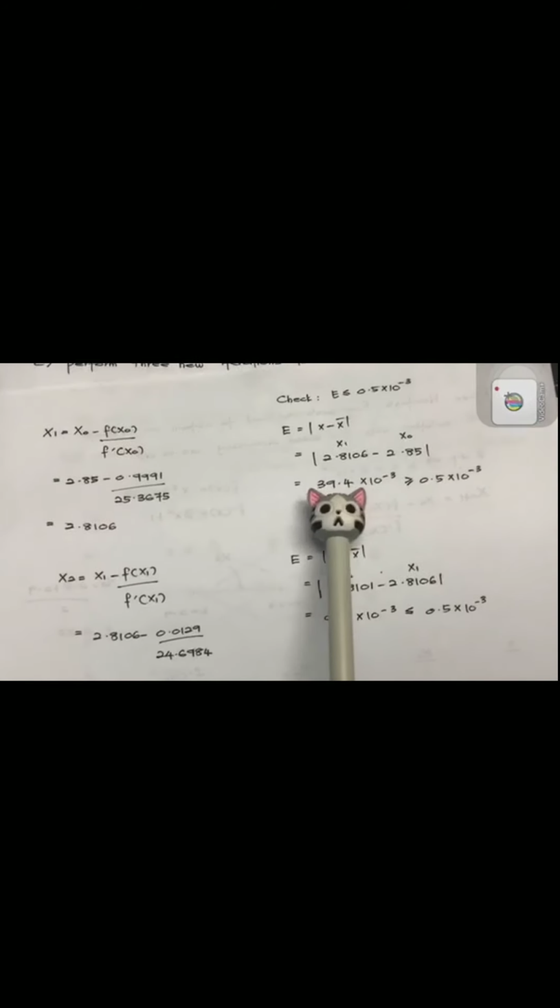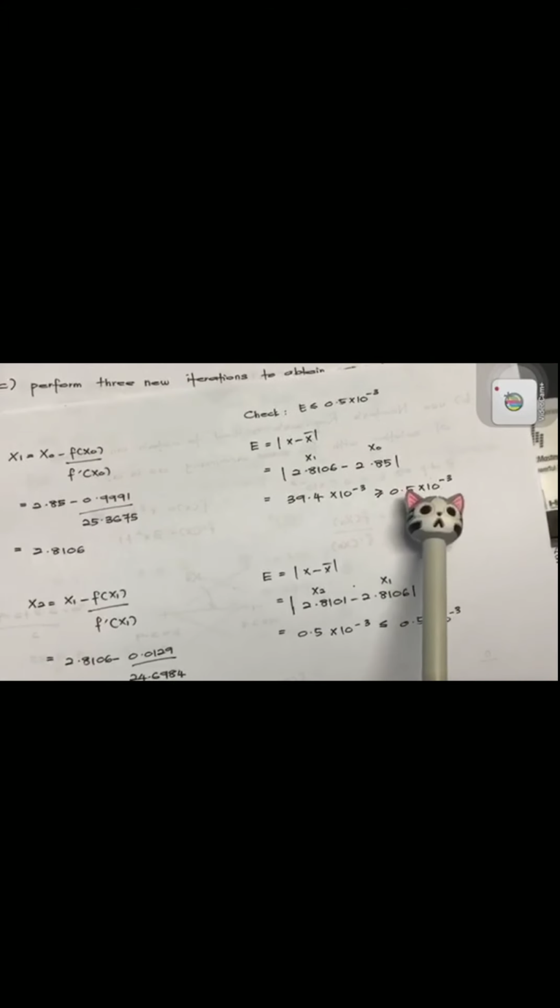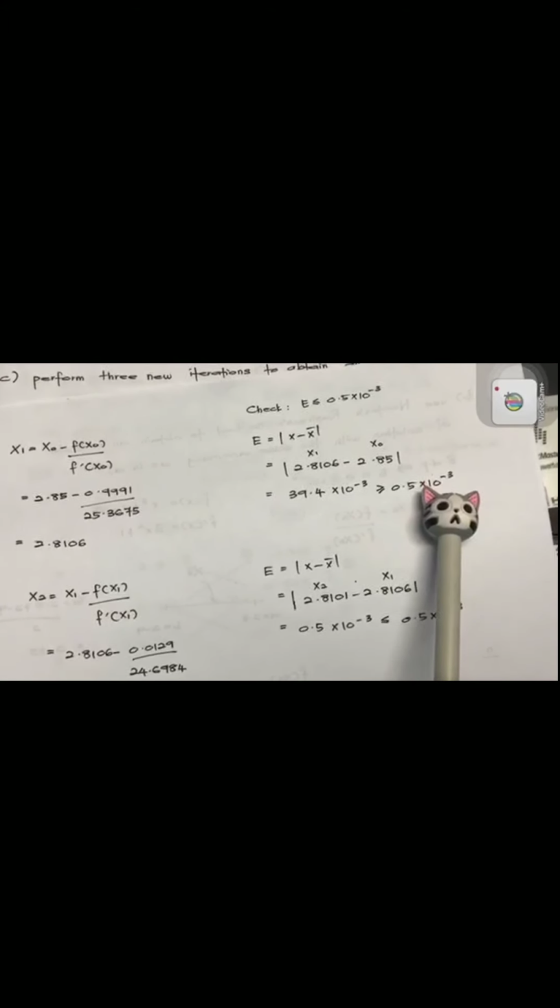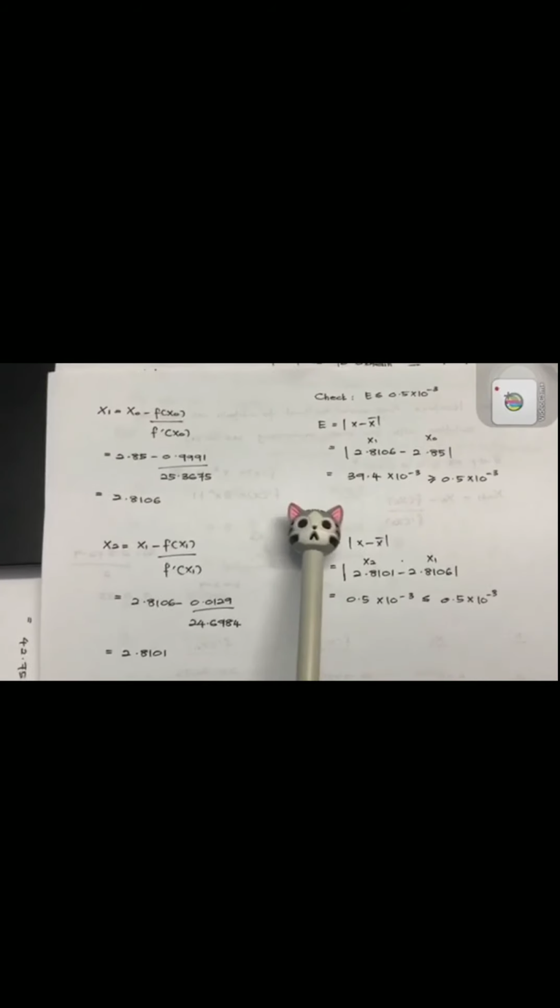We know that this value is more than 0.5 times 10 to the power of negative 3. So we must perform another iteration. We know that the value of x1 is 2.8106. We substitute the value of xn into these two functions and we get this value and this value.